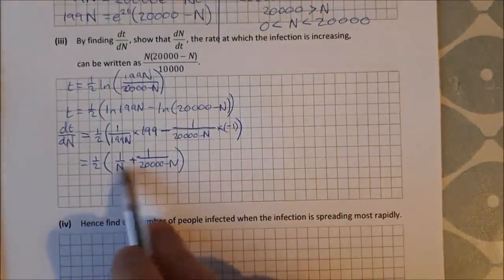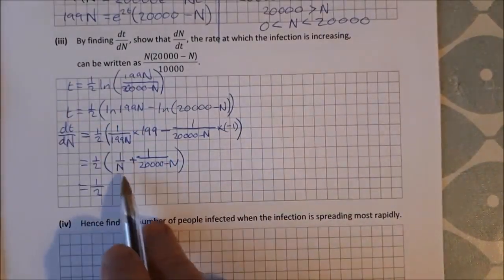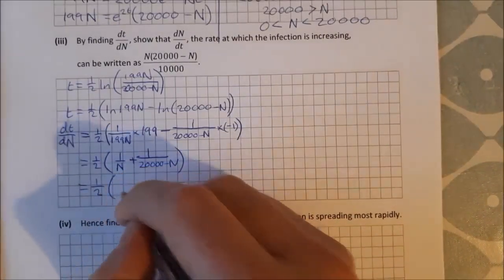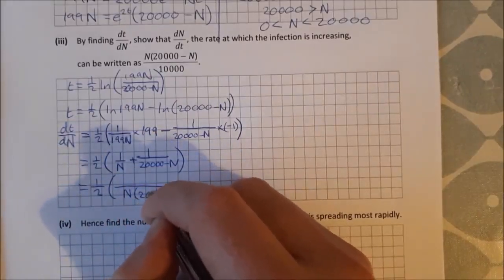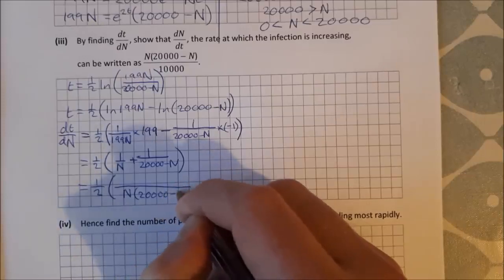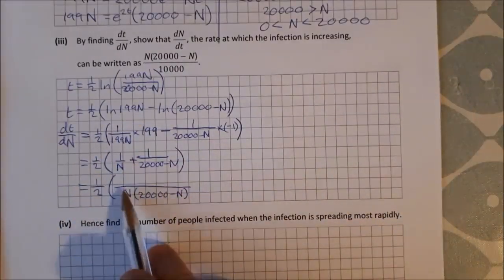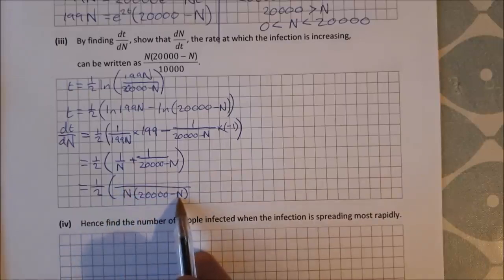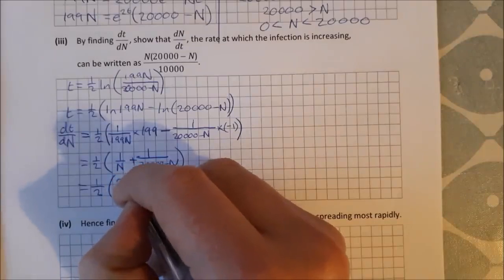So we'll add these two fractions together. We have to get the common denominator. The common denominator is n times 20,000 minus n. 1 over n, to get to this denominator, I need to multiply 1 by 20,000 minus n.